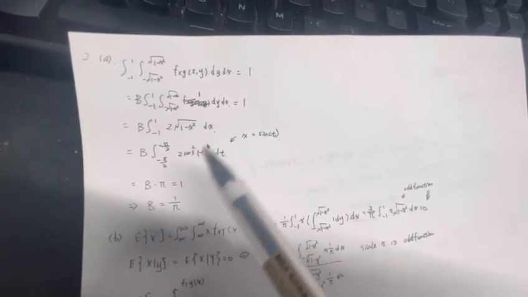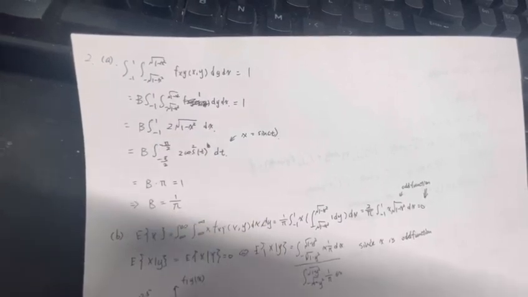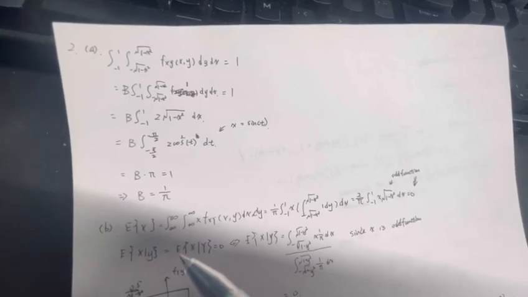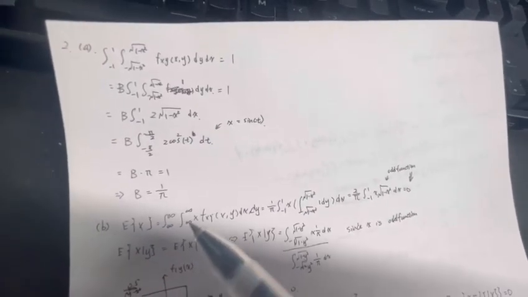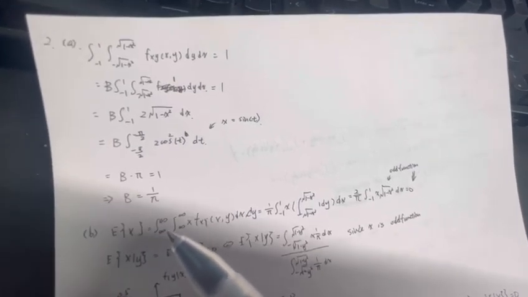After calculation, we get b times the integral from -1 to 1 of 2 times square root of 1 minus x squared dx.